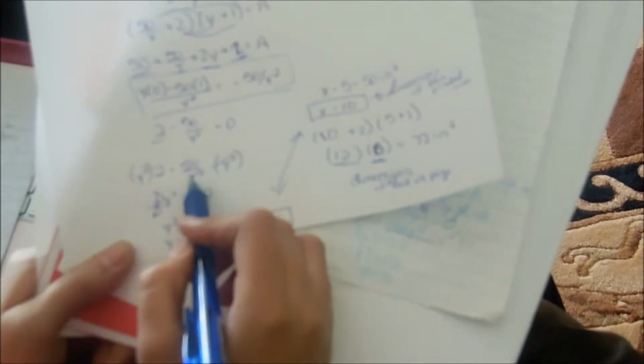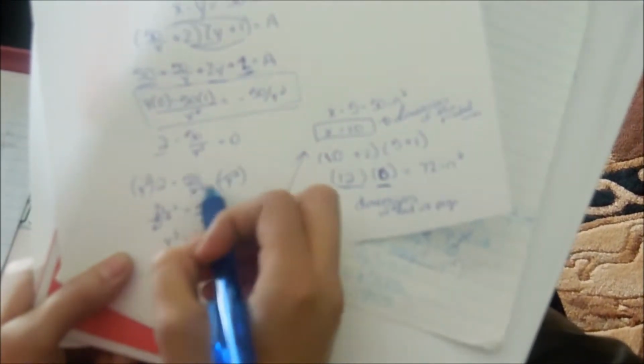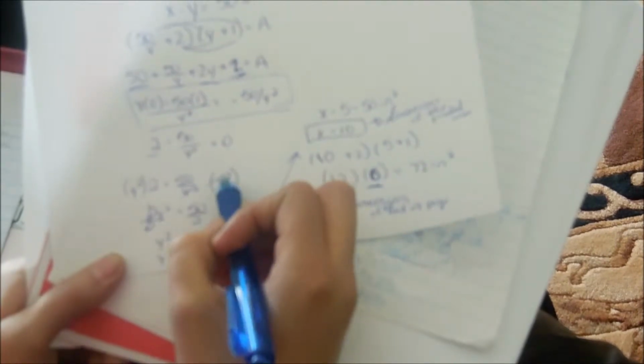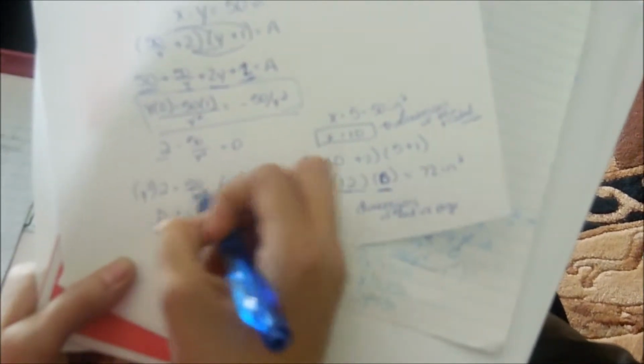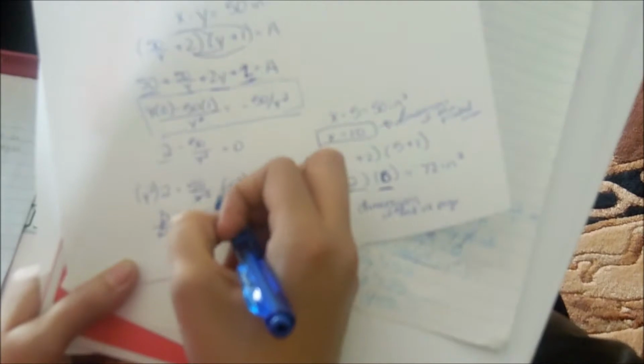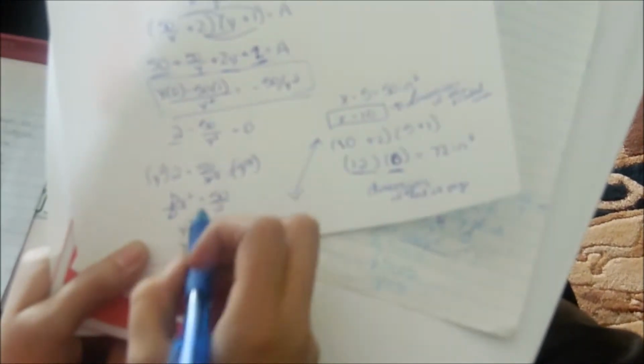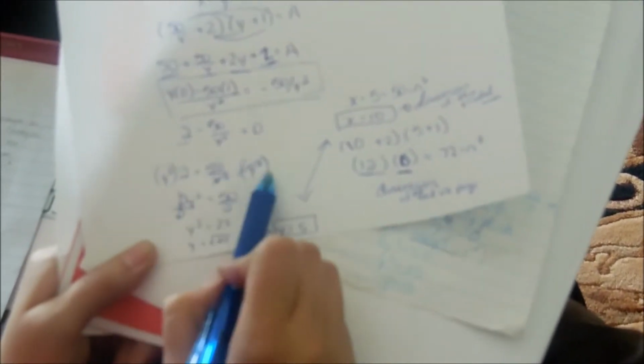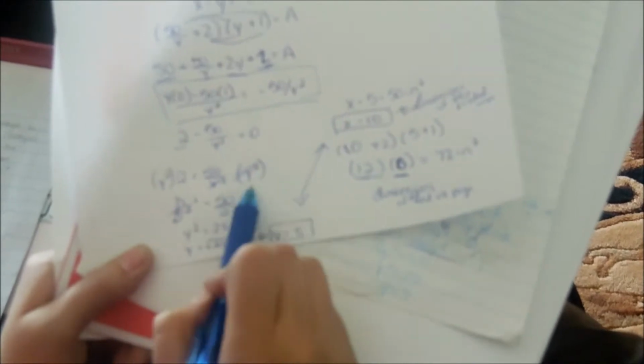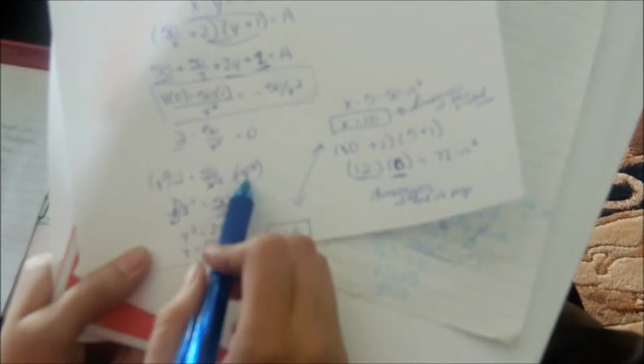So we multiply 50 over y squared times y squared to cancel this out, and what you do on this side, we have to do on the other side. So in this case, it would be y squared times 2.